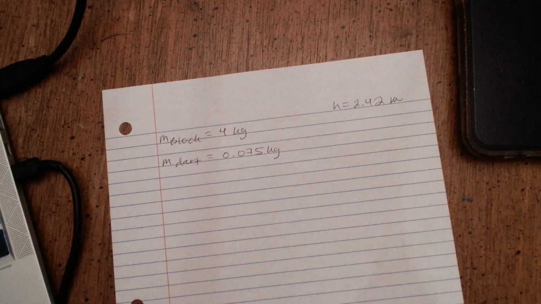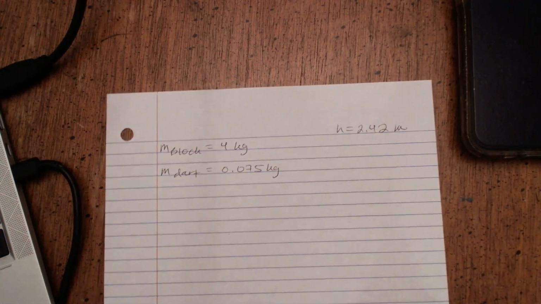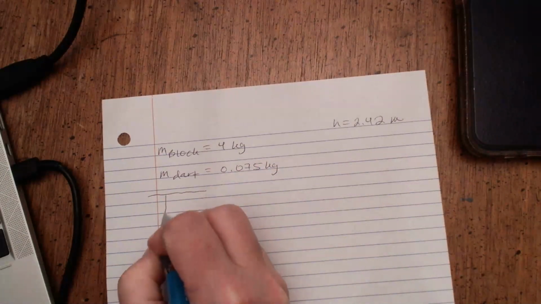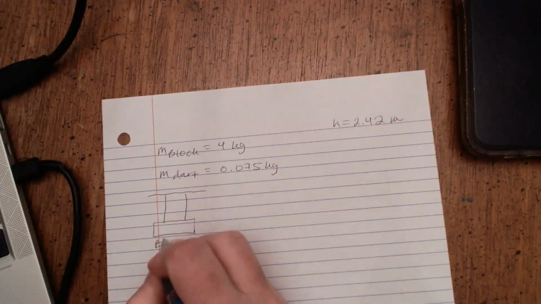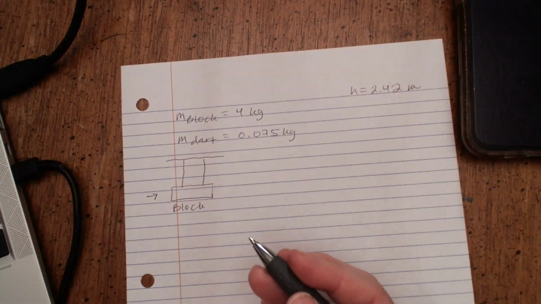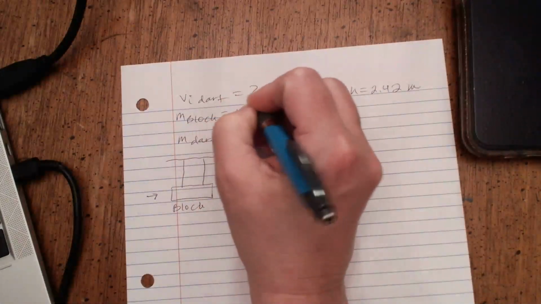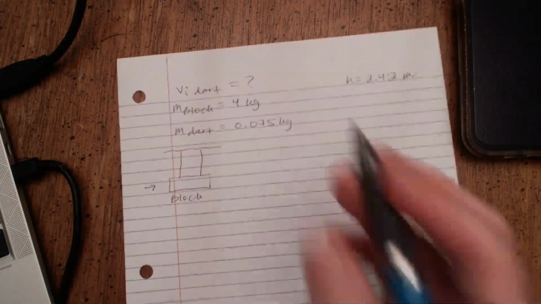Okay, I'm going to do one quick ballistic pendulum example. This is our scenario where we've got a block that's hanging, and we're going to fire a dart into the block. We want to find out what the initial velocity of the dart is. That's what we don't know. And we're going to use conservation of energy and momentum to help us get that.